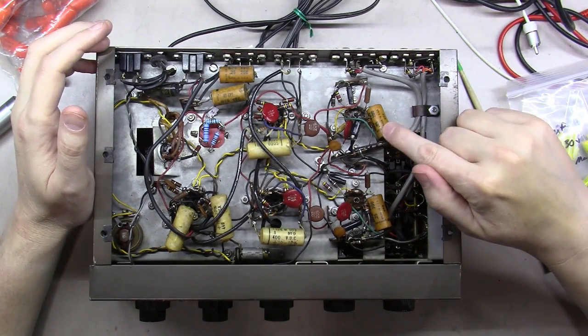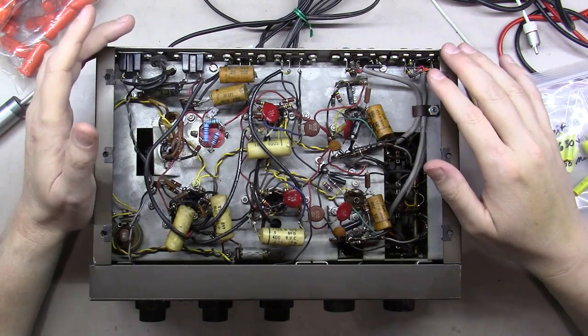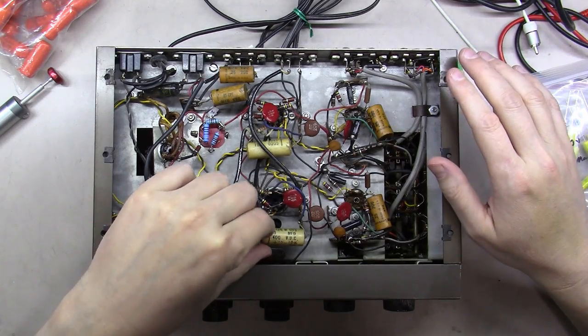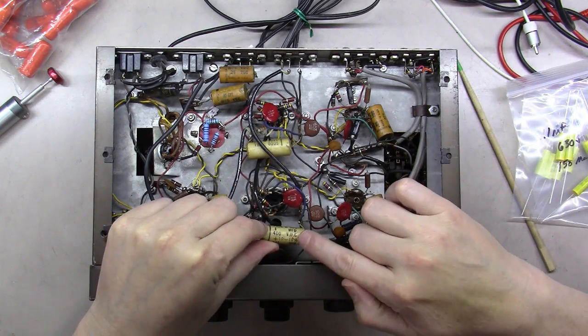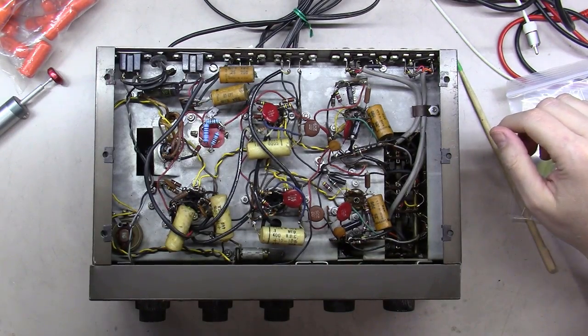So I am going to replace the 0.25s with 0.22s, and I've done that before in ICO HF85s, and I've checked the frequency response. We won't see a degradation there. And I'm going to replace the 0.1s with some 0.1 microfarads.